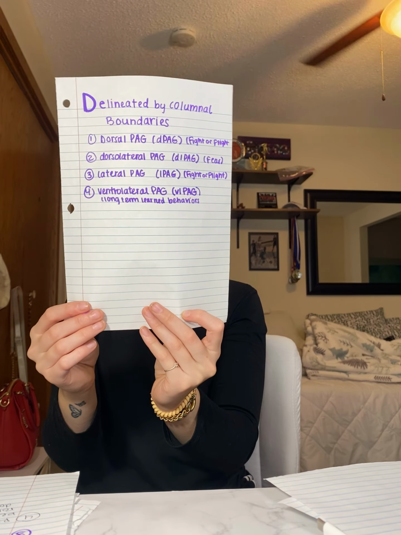E, it extends. The PAG extends from the posterior commissure down to the level of the locus coeruleus. Delineated by columns. We have the dorsal, the dorsolateral, and the ventrolateral PAG. The ventrolateral is going to be responsible for our long-term responses. The dorsal and the lateral are going to be responsible for our fight or flight response. And then the dorsolateral is going to be more of your fear that you feel.